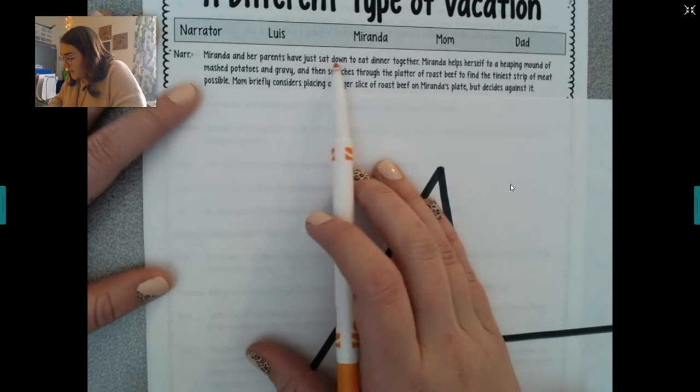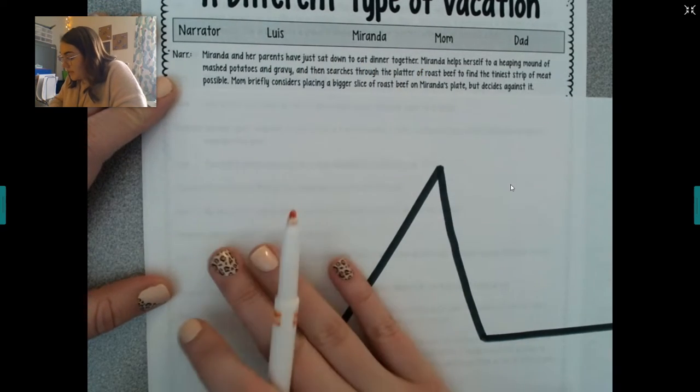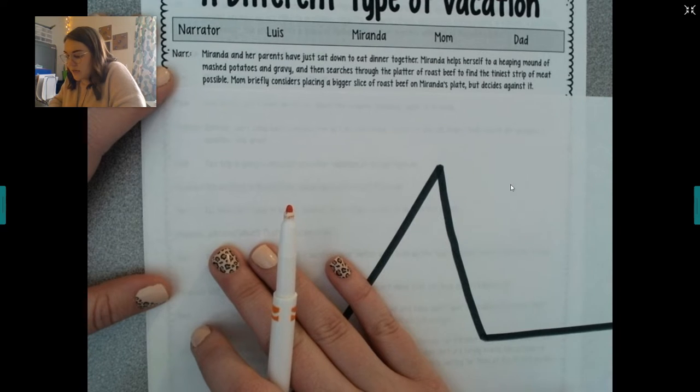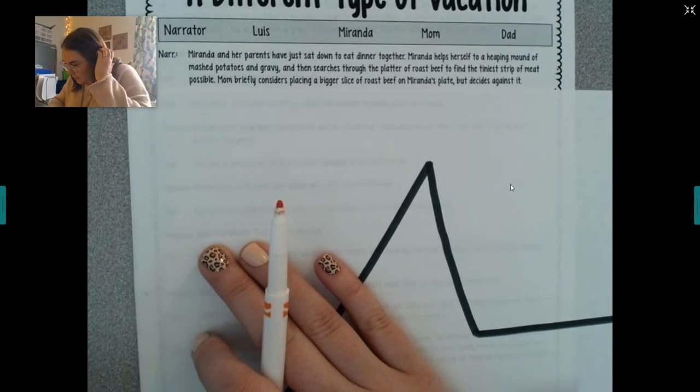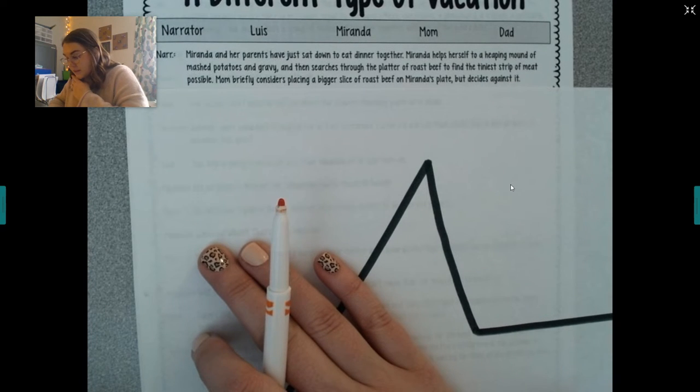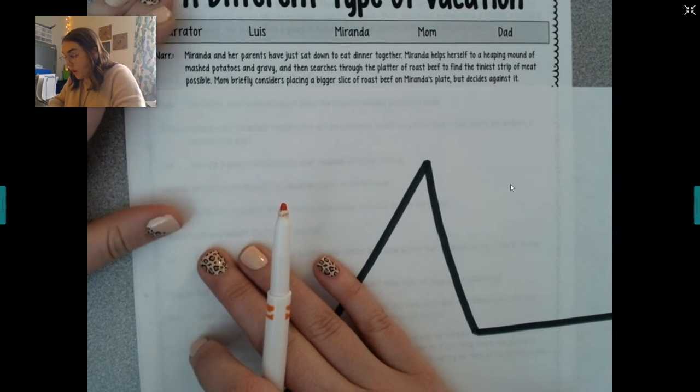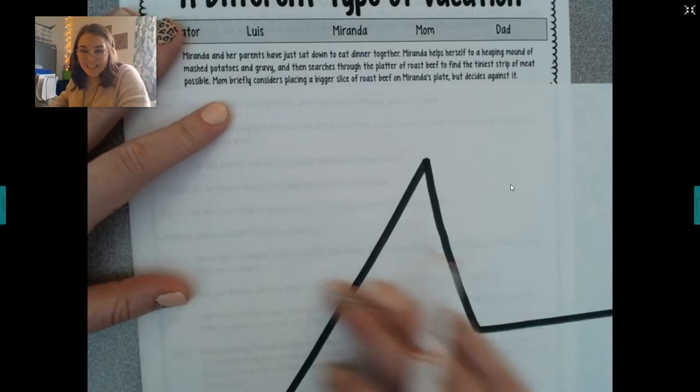Miranda and her parents have just sat down to eat dinner together. Miranda helps herself to a heaping mound of mashed potatoes and gravy and then searches through the platter of roast beef to find the tiniest strip of meat possible. Mom briefly considers placing a bigger slice of roast beef on Miranda's plate, but decides against it.